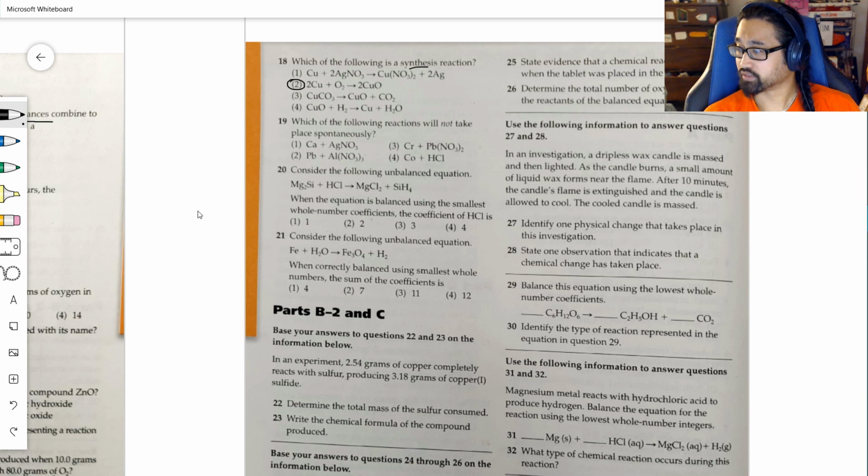Number 20. Here's an unbalanced equation, so I need to balance this, which means that I need a 2 here to balance out the magnesium, and I need a 4 here to balance out the chlorine, which means the coefficient was 4.